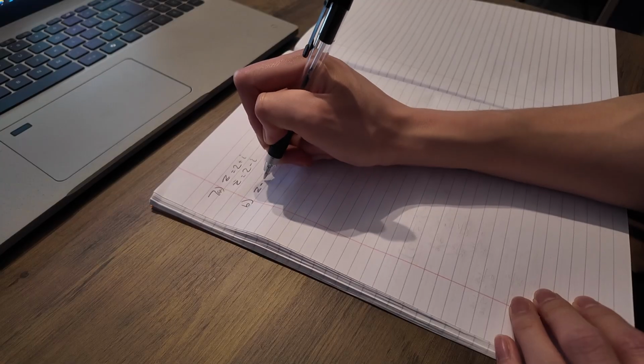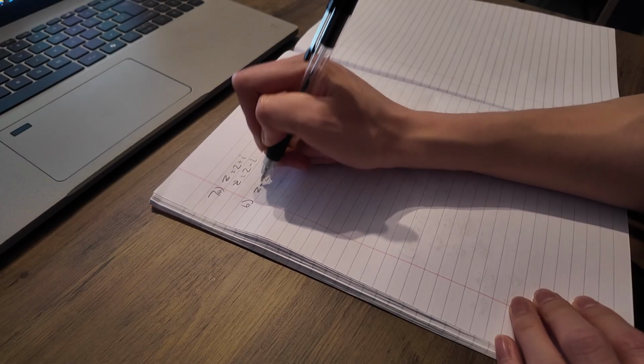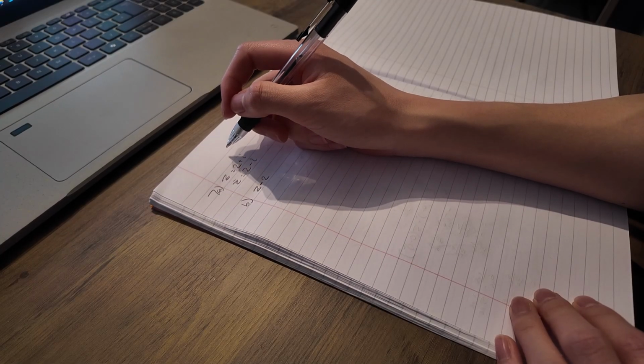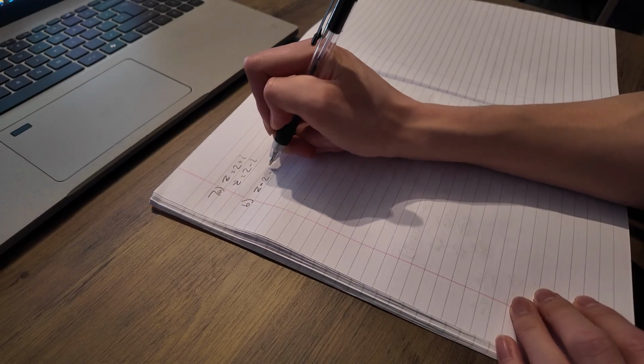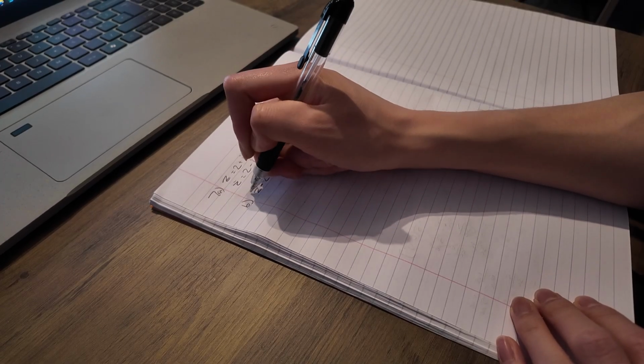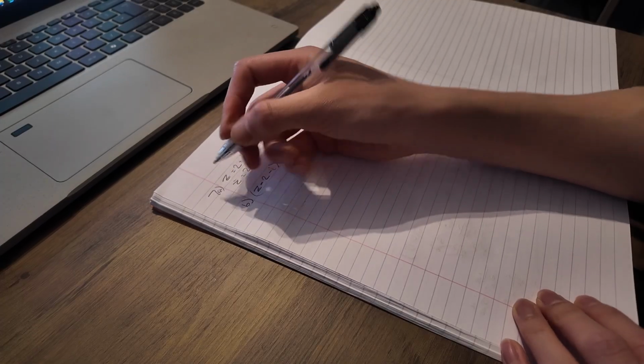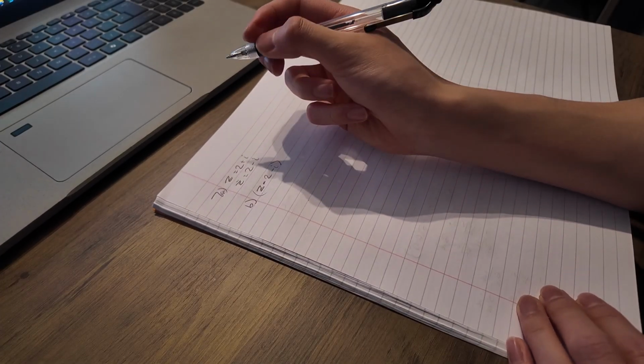So you can make z equal to 2 plus i. You can make that into z minus 2 minus i. And you can make z equal to 2 minus i.